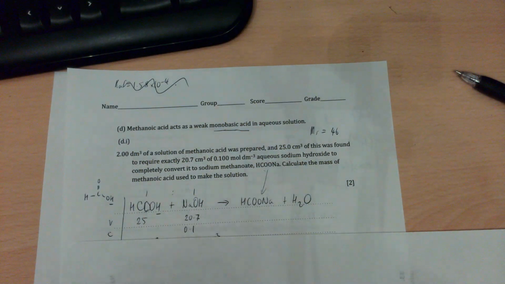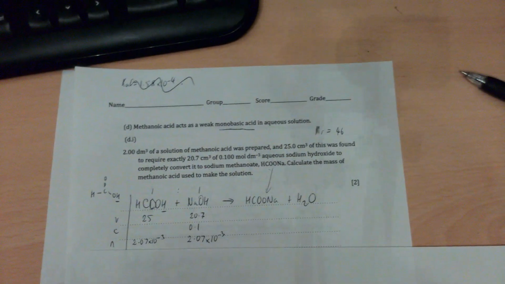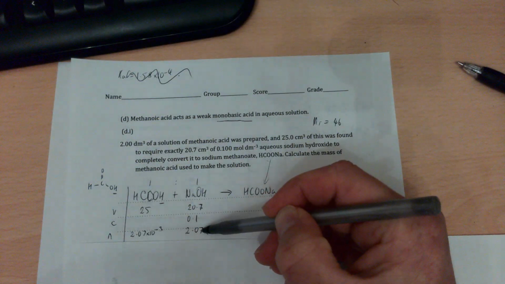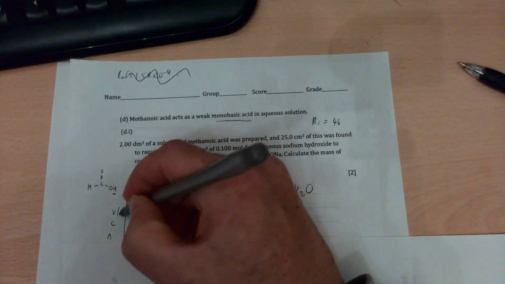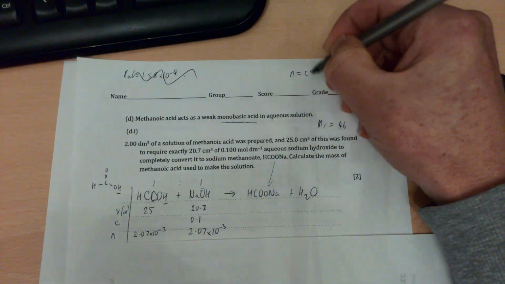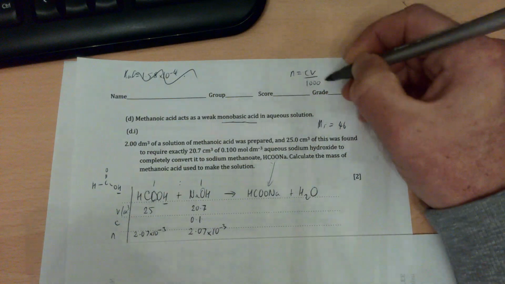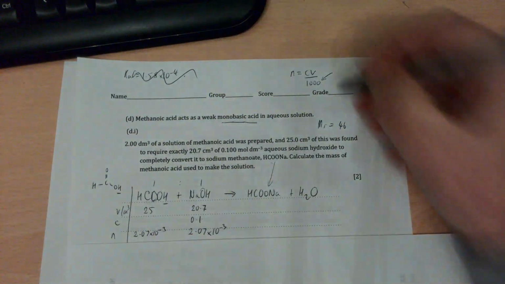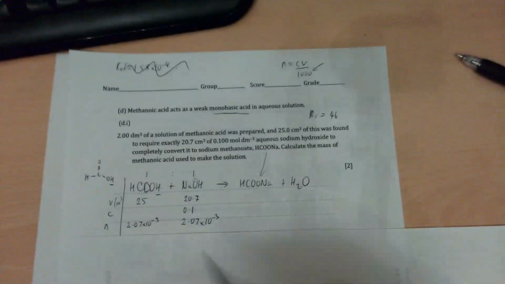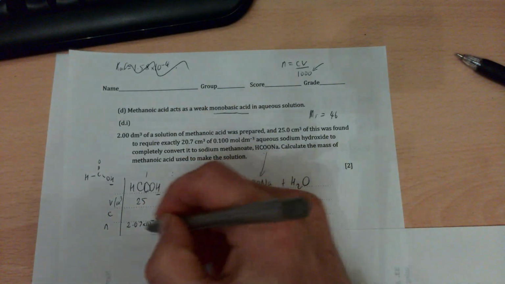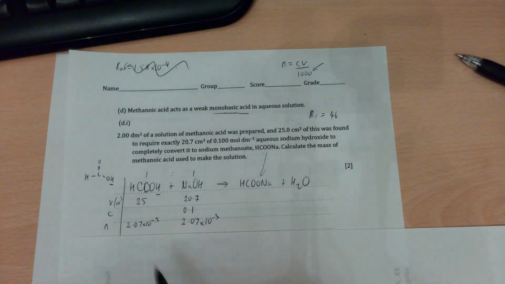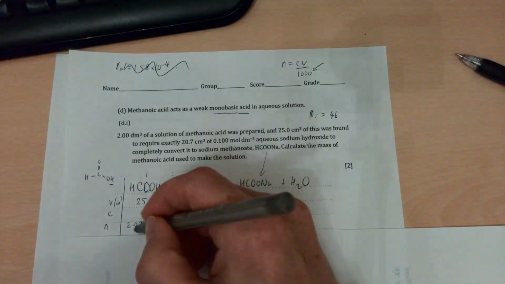If we know the volume and concentration of something, we can work out the number of moles by doing that times that divided by 1,000, because this is in centimetres cubed, right? Just remember that n is equal to C times V over 1,000, and it's only divided by 1,000 because the volume is in centimetres cubed. This is in moles per decimetre cubed. If we know the number of moles of sodium hydroxide, we can work out the number of moles of methanoic acid, because in the titration they're going to react in a one-to-one way at the equivalence point.